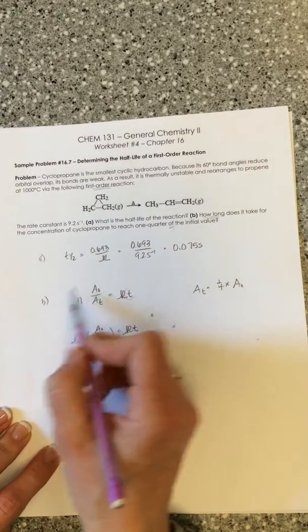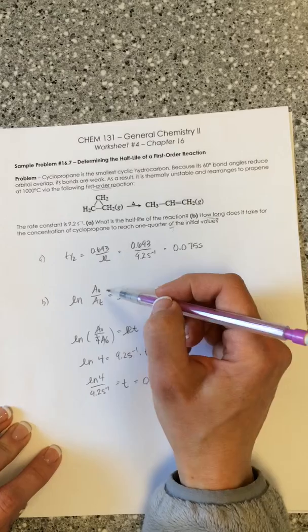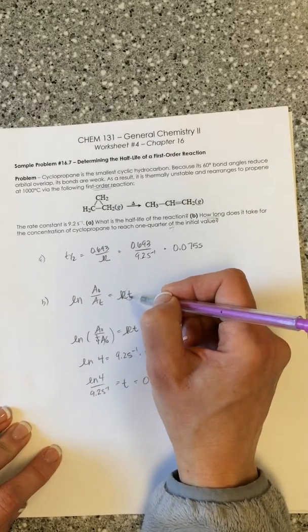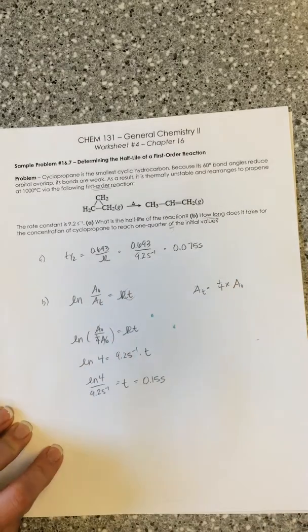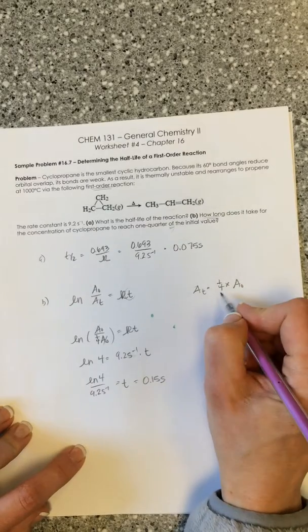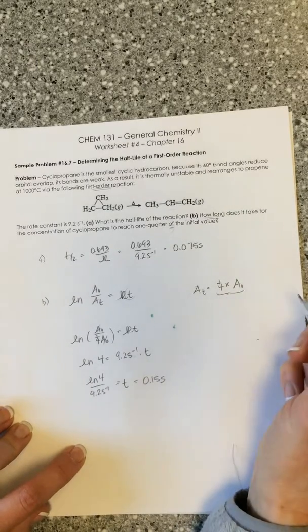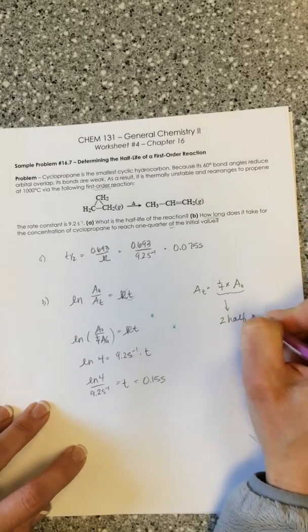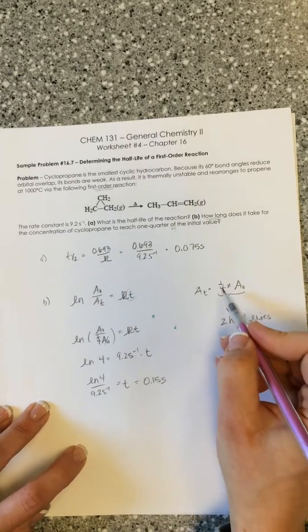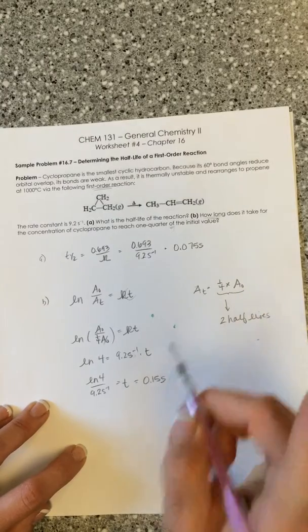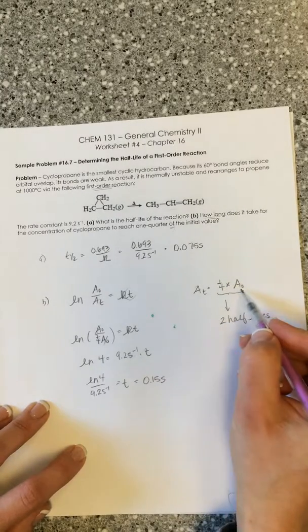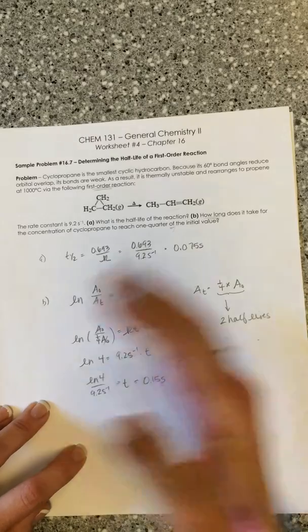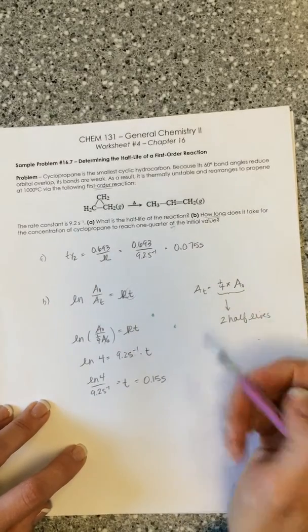Calculating half-lives uses this equation to think about how much time will pass to give you a certain ratio. But in this problem, since they tell us we have 1/4 of what we started with, that means that 2 half-lives have passed, right? If we had 1/2 of what we started with, that would be 1 half-life. 1/4 of what we started with, that's 2 half-lives. 1/8 of what we started with would be 3 half-lives.